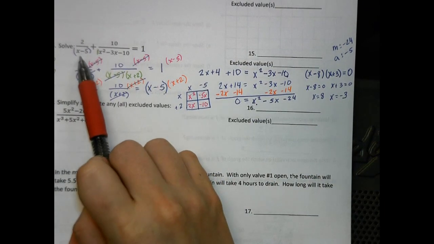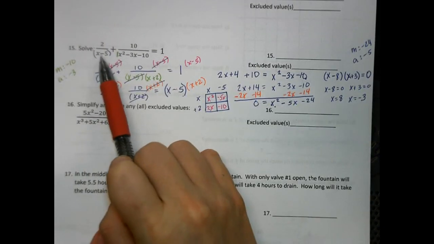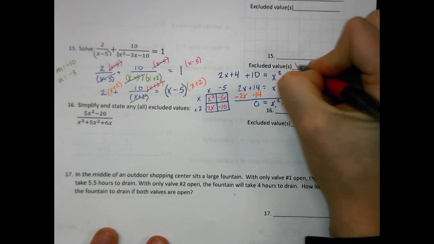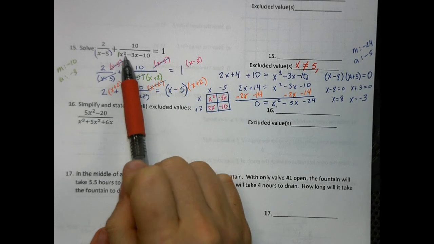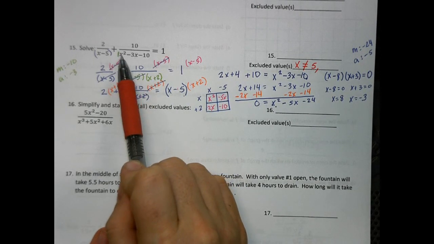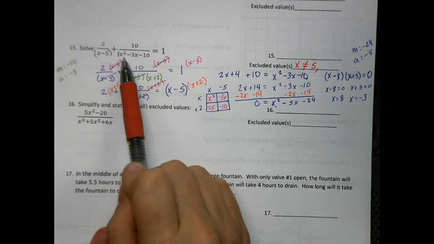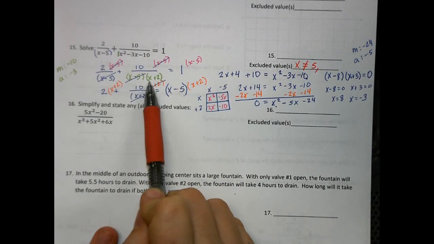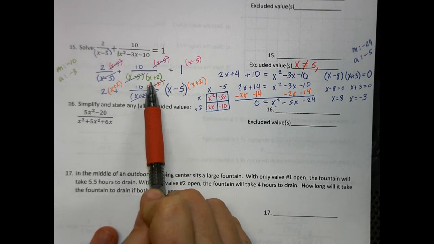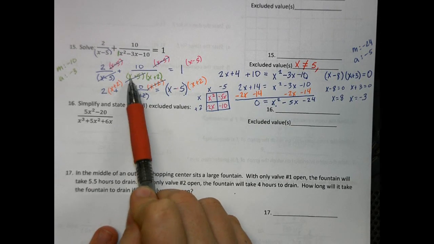What would make my denominator equal to 0 in my first fraction? 5. So that means x cannot be equal to 5. Then in my second fraction, it's easiest to see the denominator in the factored form. So what would I plug in for x for these two values? 5 and -2.